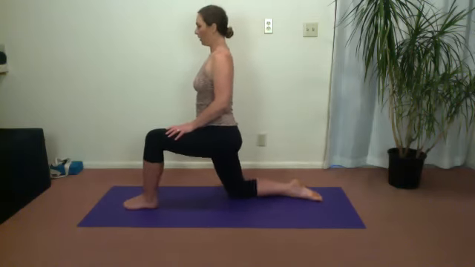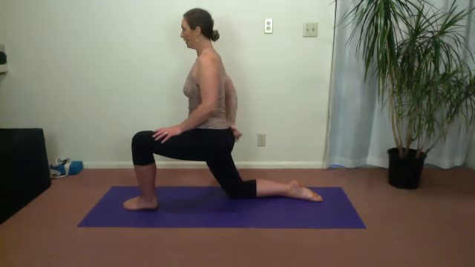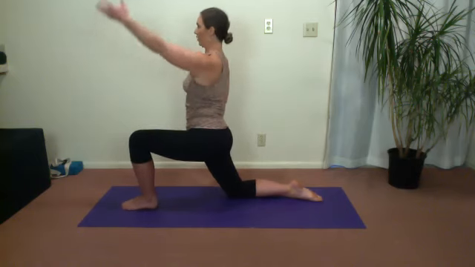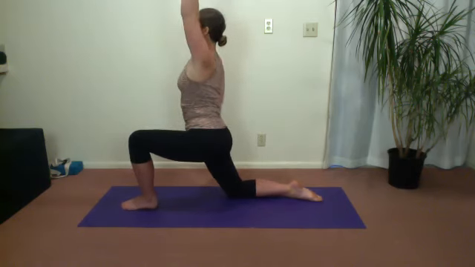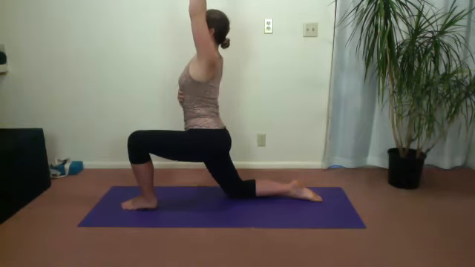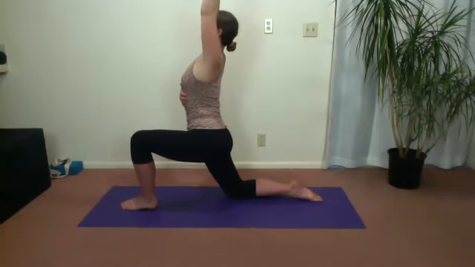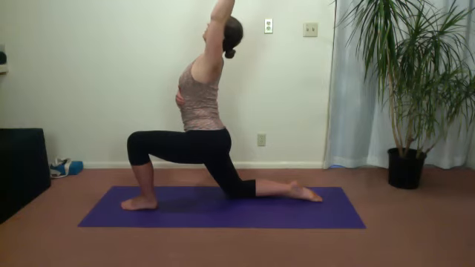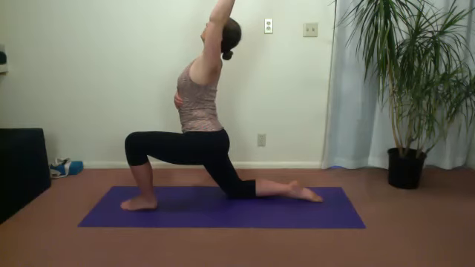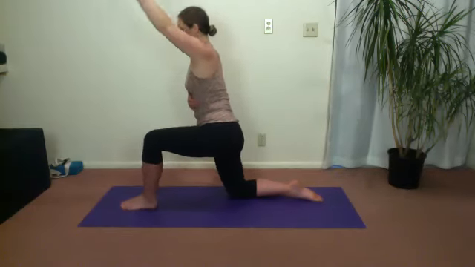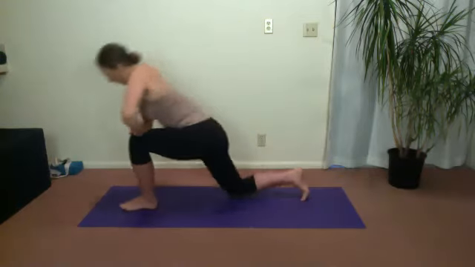Take it forward. Find the glute. Bring that shoulder up. Opposite shoulder to opposite hip. Ribs in. Lengthen your belly. Long and strong in your belly. Lift it up. Breathe. And back to neutral. Come all the way up to standing.